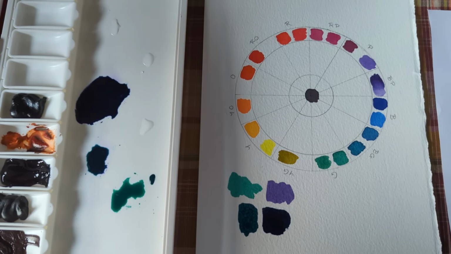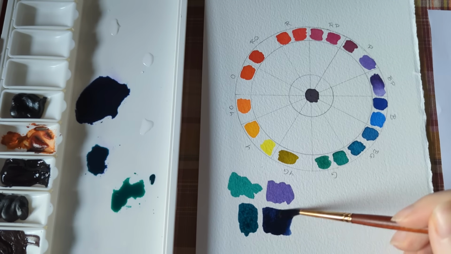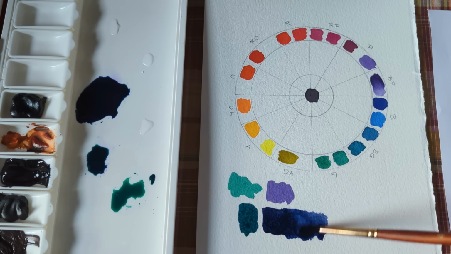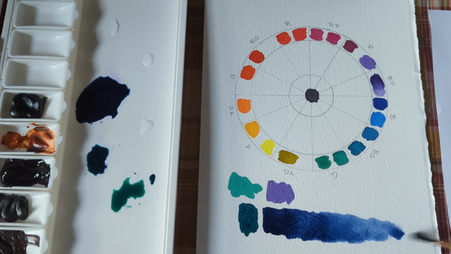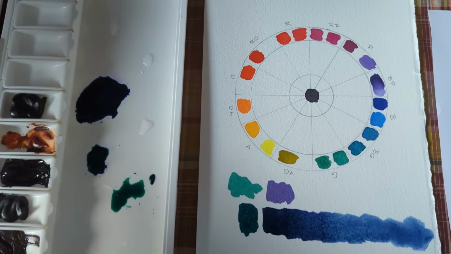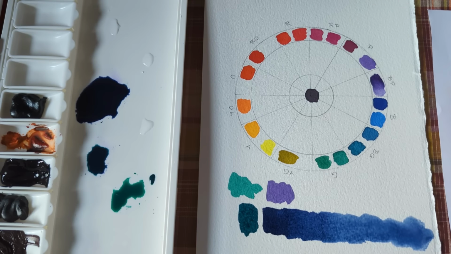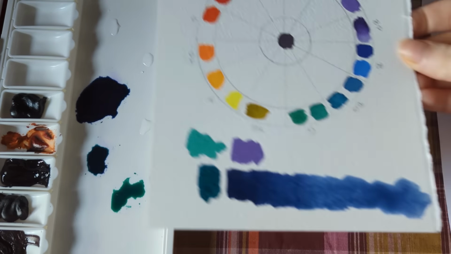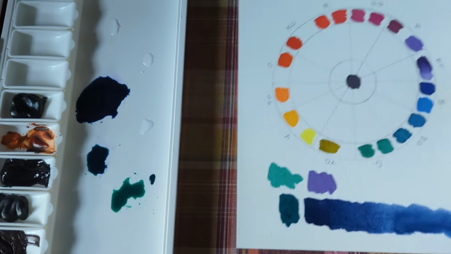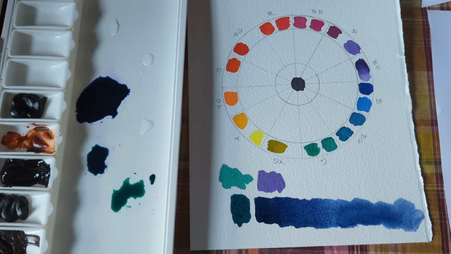So it gets very, very dark valued, but this is a blue that you can mix very, very easily from just a green and a purple.